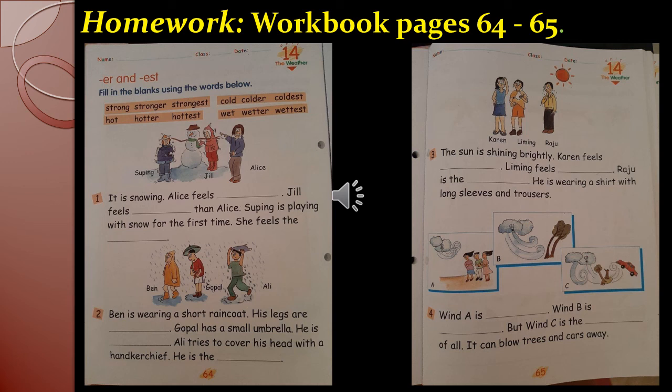Let's keep going. Suping is playing with snow for the first time. She feels the blank. Do you remember which adjective will come after the? These are nice and easy clues, boys and girls, so make sure you think carefully about which adjectives go where.